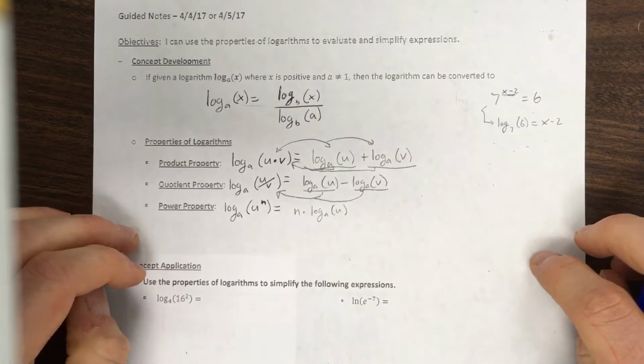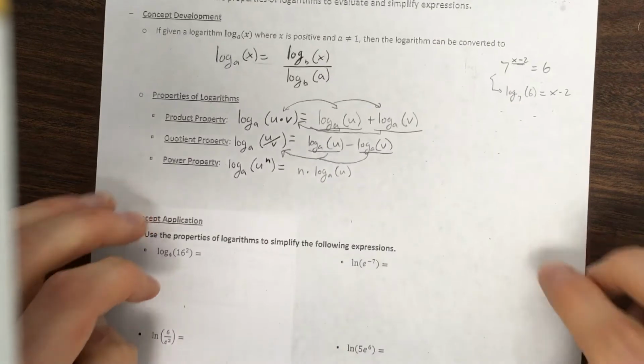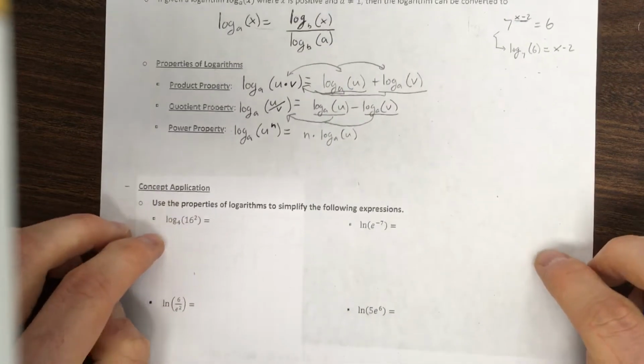So now let's see how we can apply these. I'm going to do the first four here. Let you try the next few.